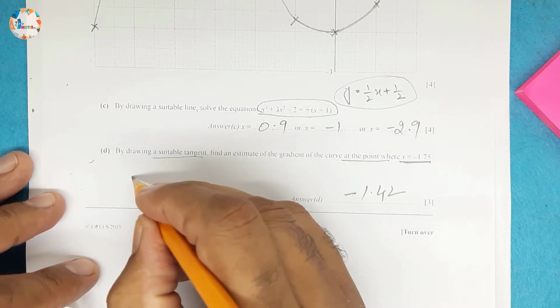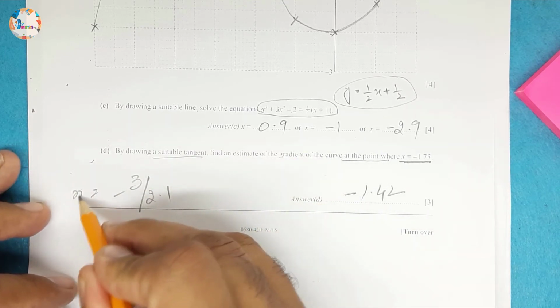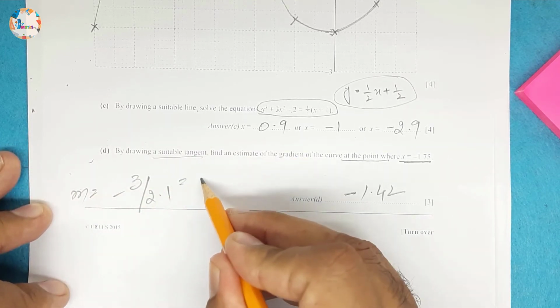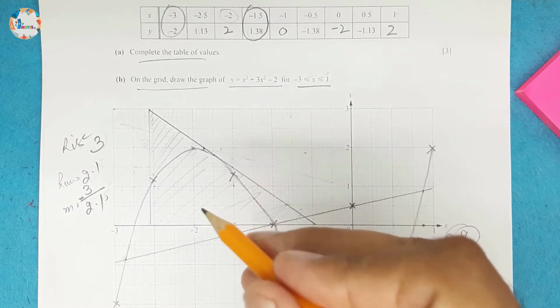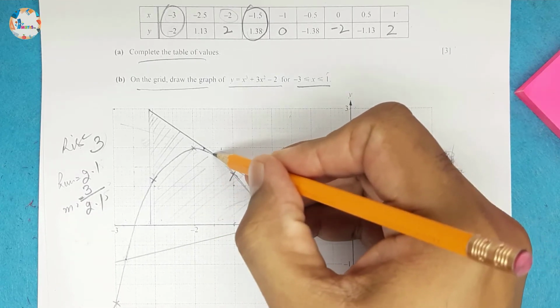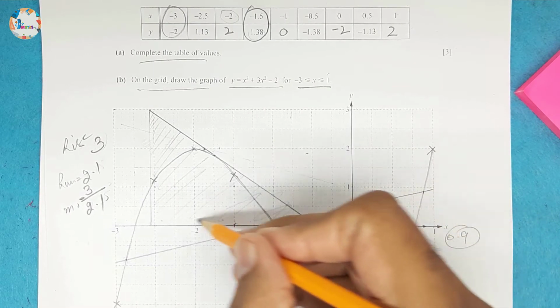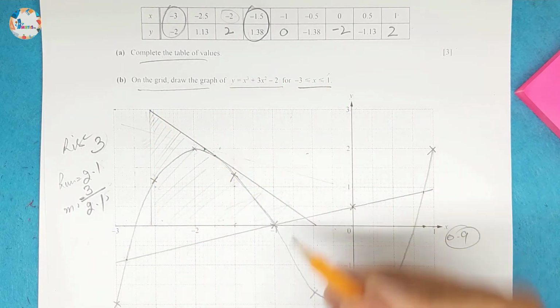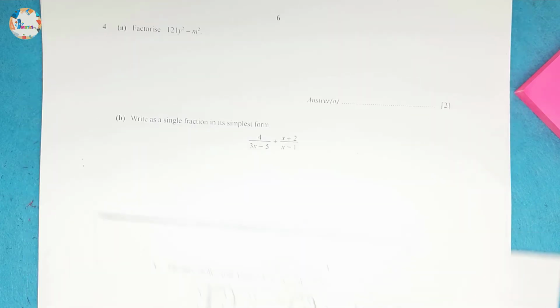So we can write here 3 divided by 2.1 minus, and this will be our m value, which is equal to minus 1.42. So our mistake was what? We have to take this properly, these points where we have to take the gradient, and then we have taken this triangle and calculated the gradient.